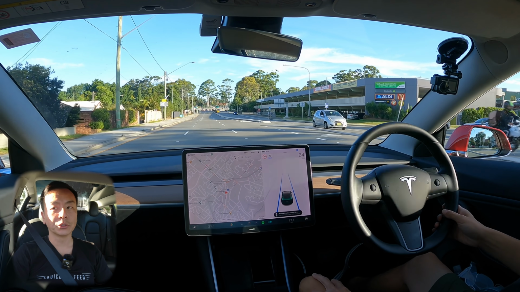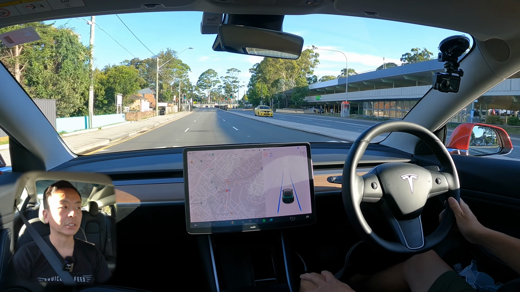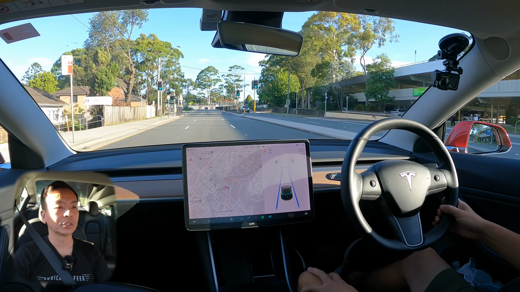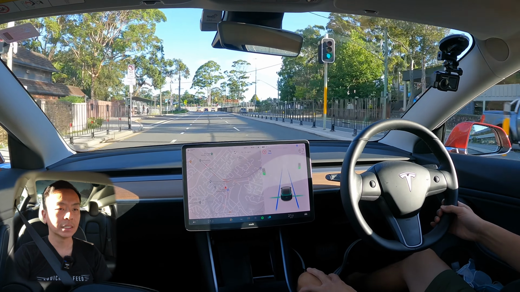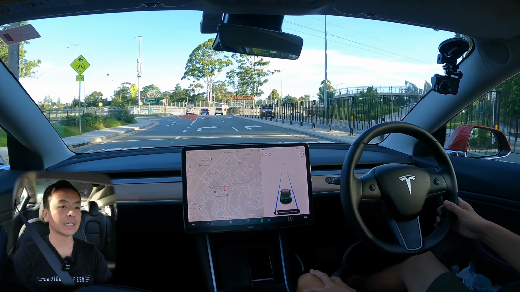And I should point out too that traffic light reaction is actually a feature of the FSD package. So drive safe out there, guys and girls who don't have the FSD package. We've just got the basic autopilot that, yeah, doesn't react to traffic lights. So just take care if you're the first car.